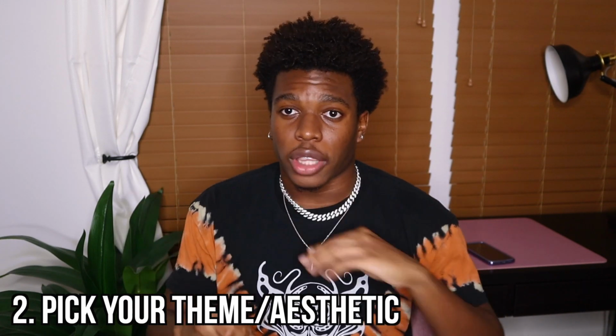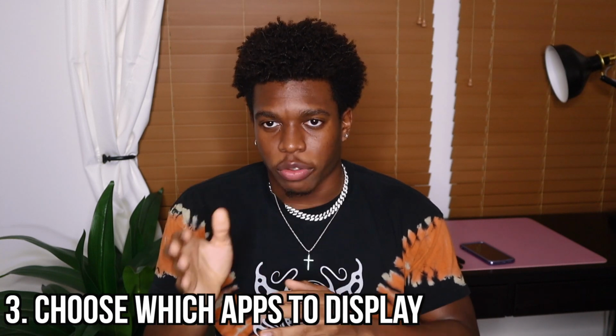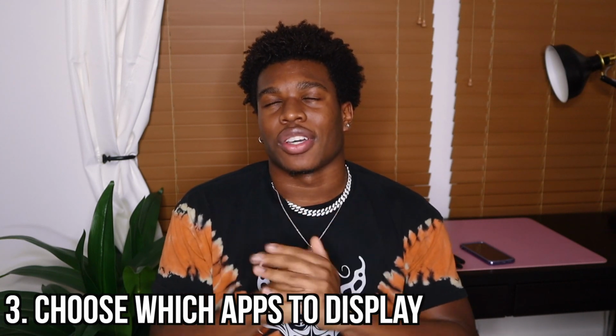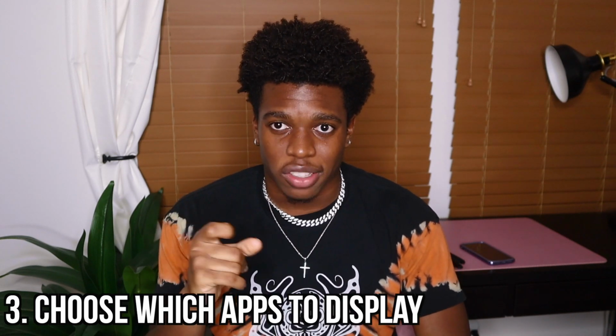Okay, now for the third thing. Okay, and for the third thing, this one is a very tricky one. You have to decide which apps that you want to display, okay? And it's actually so freaking annoying and tedious. It's because for me, I'm so used to just having that notification that I can see.